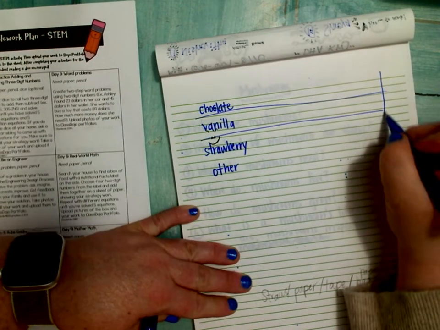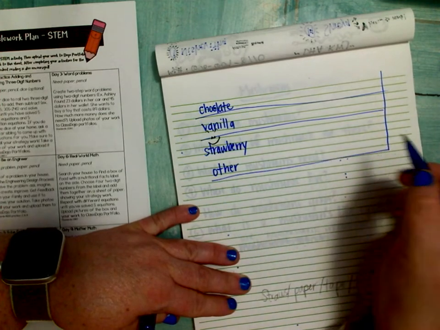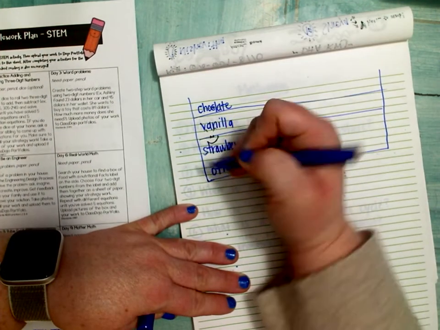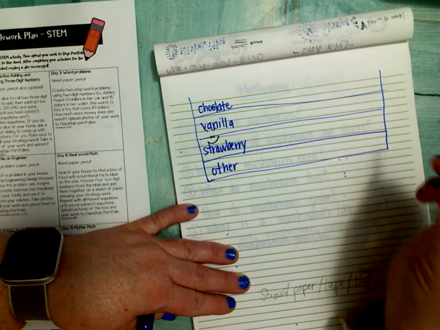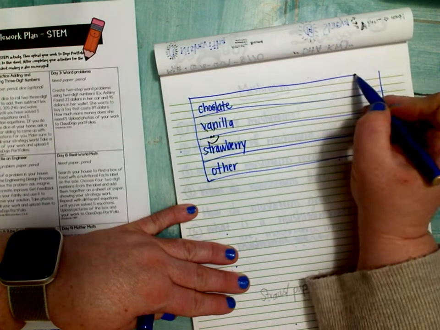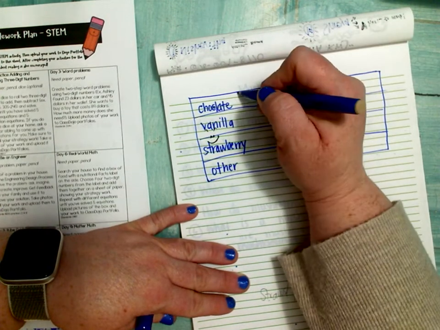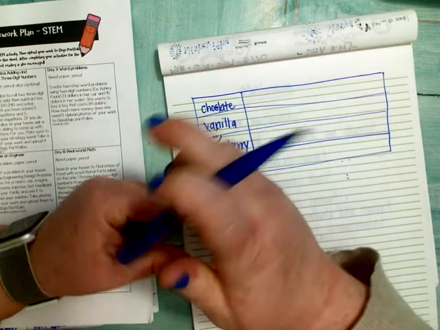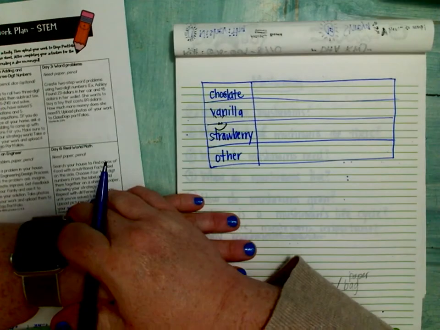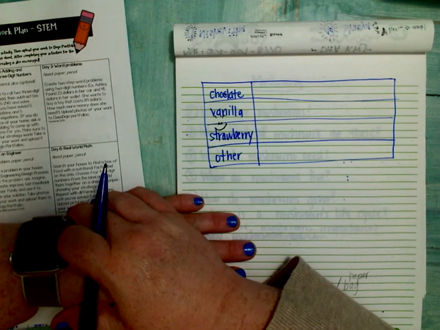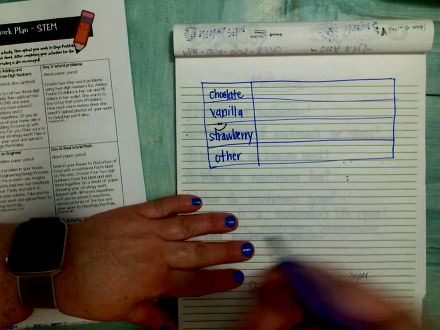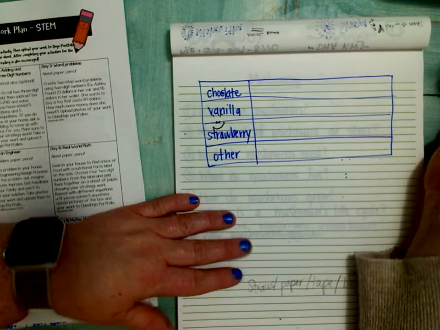Now, this might be hard. What if it's just you at your home and your mom? And you obviously need to ask more than 2 people. Well, the cool thing is that's what phones are for. So maybe your mom will let you call a family member, or maybe you can text a friend with your parents' permission and find out what they like.